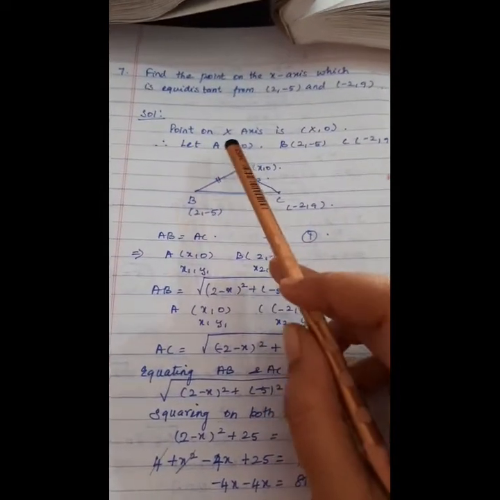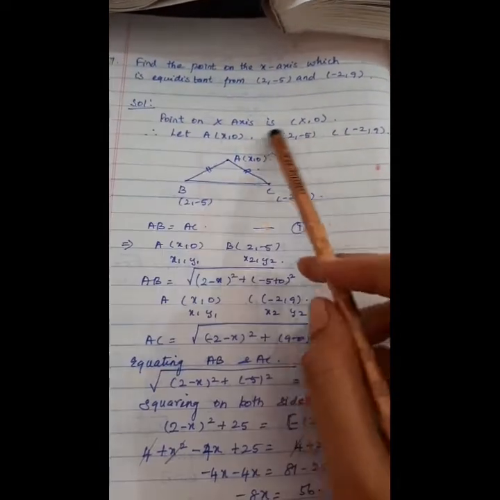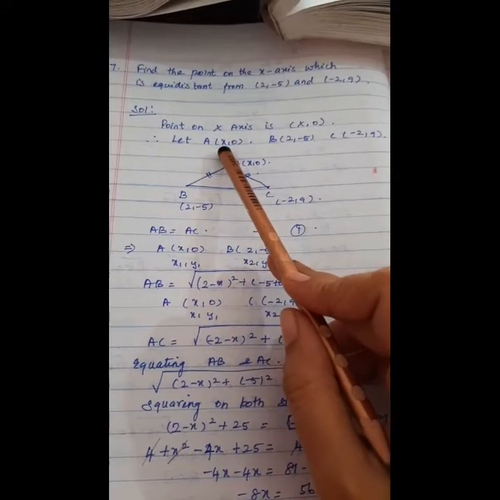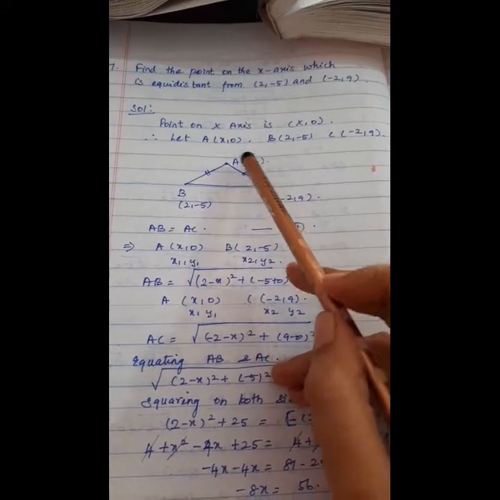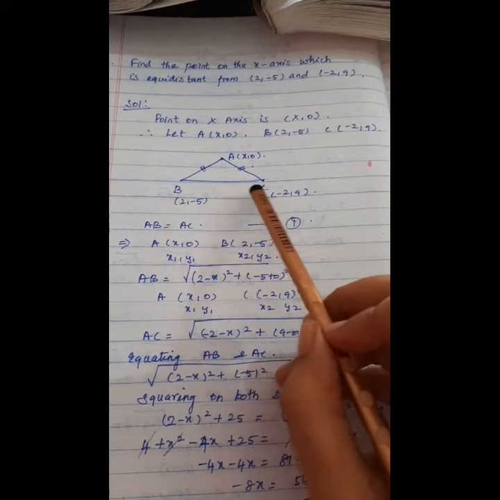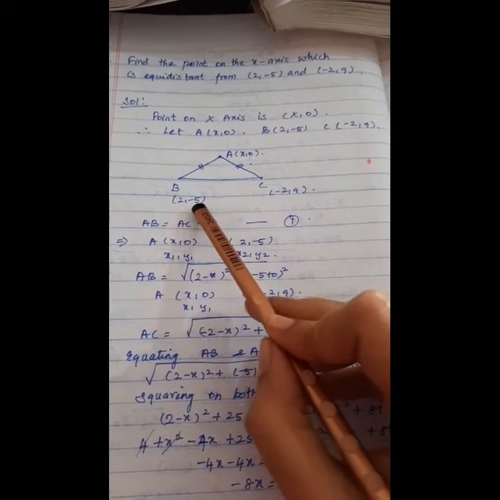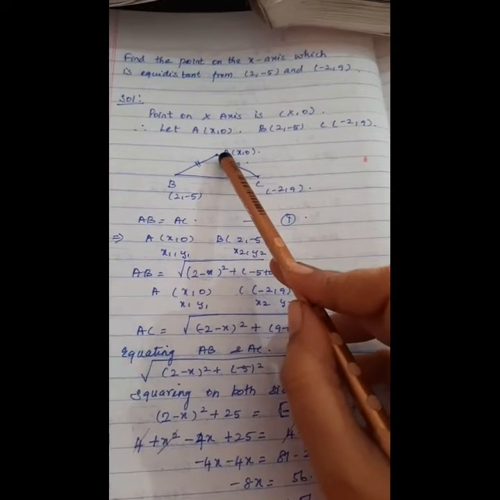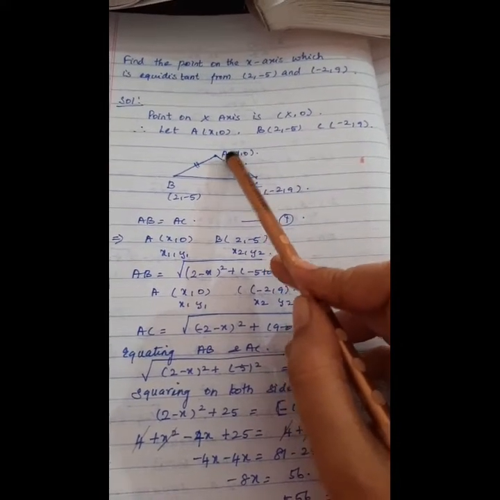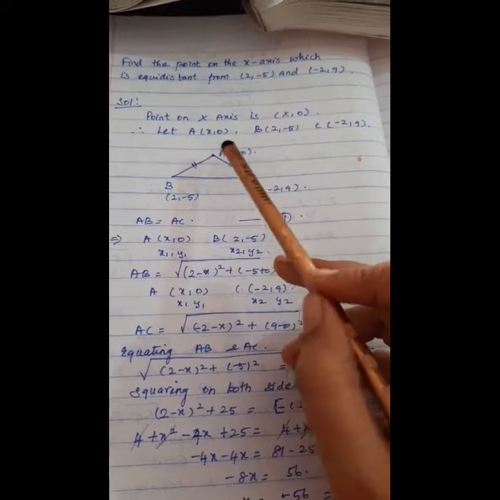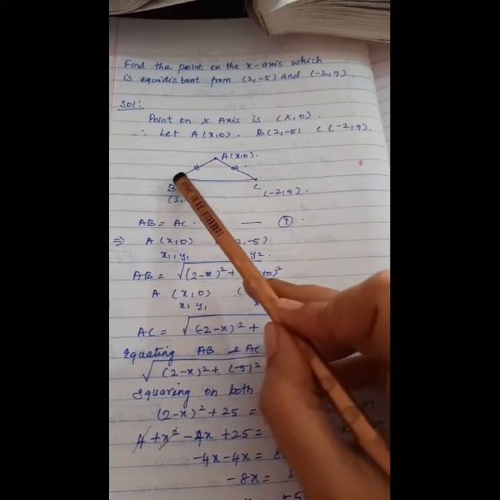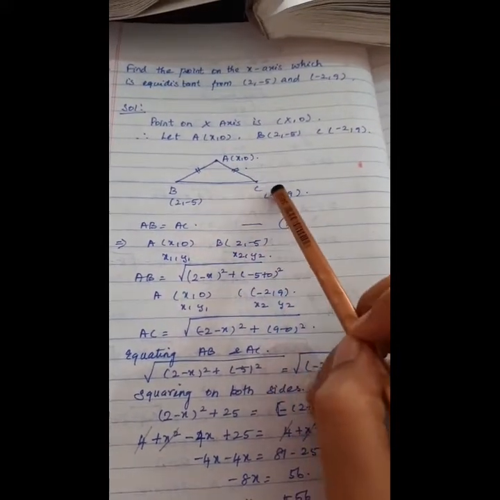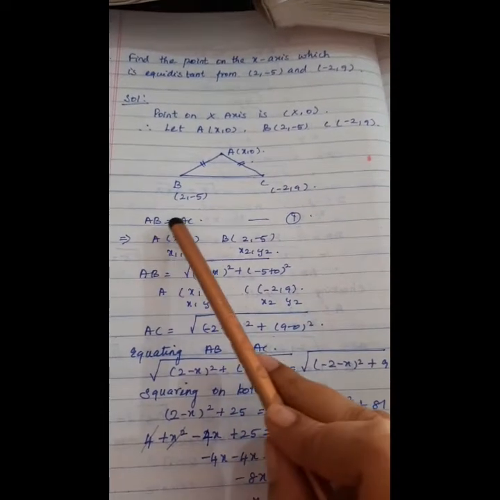Okay, the point on the x-axis is x, 0. Therefore, A is (x, 0), and there are another 2 points, B and C. B is (2, -5) and C is (-2, 9). The point A must be a point on the x-axis, and there is one more condition: the distance AB must be equal to the distance AC.